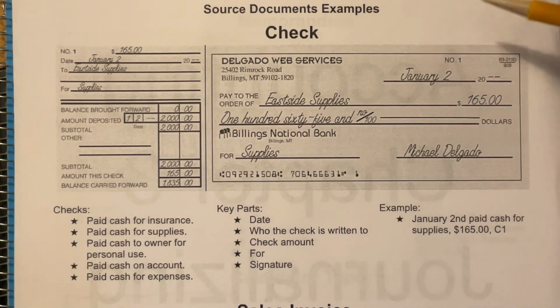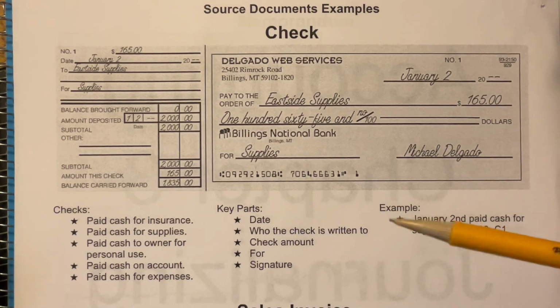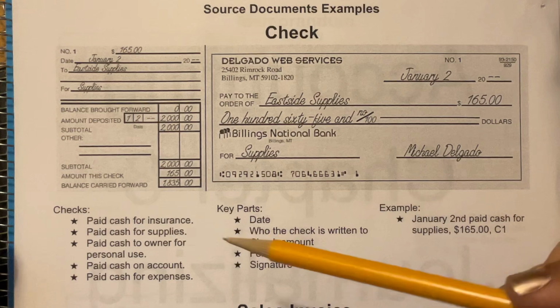Now, the reason why we have source documents in the first place is to prove we did what we did, or prove the transaction that occurred. We can't just take people's word for what they did. There has to be documentation. You got to prove it, right? You don't say something is true unless you can actually prove it or have proof for it. Same thing in business. Now, this again is in your packet.